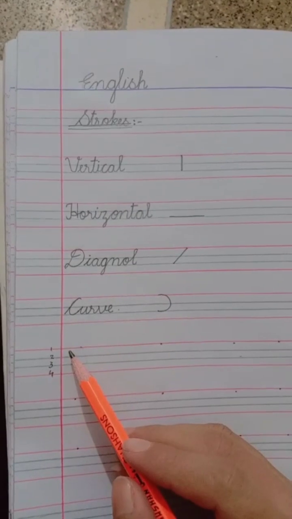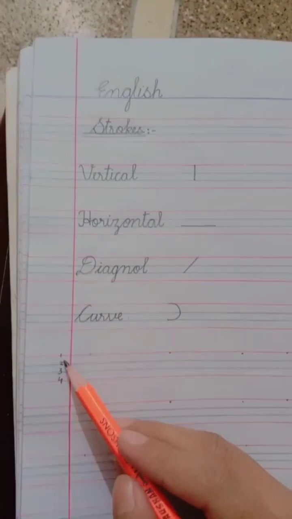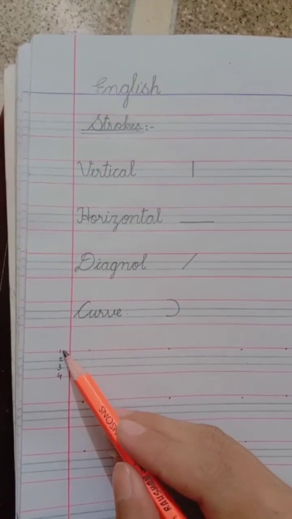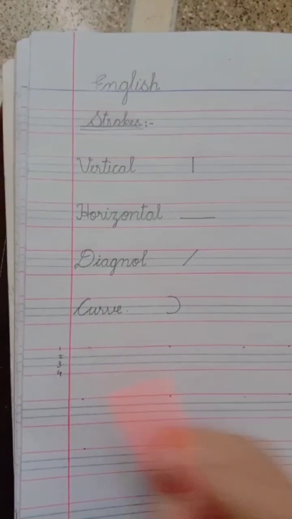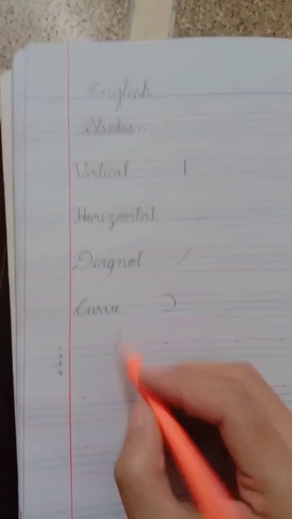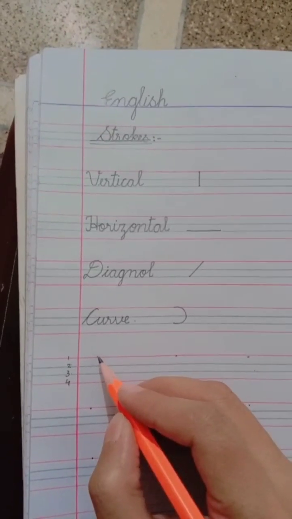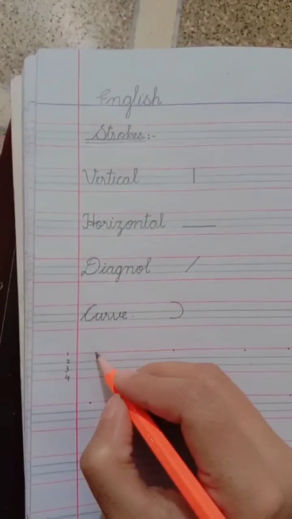We will start to write our letters. We have 4 lines, one, two, three, 4 in English copy. First 3 lines will be used for capital writing. First of all, we will write A.